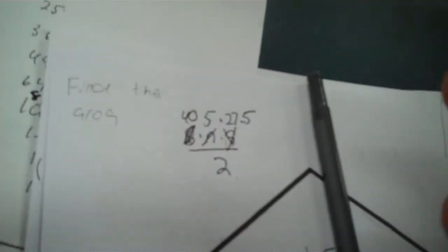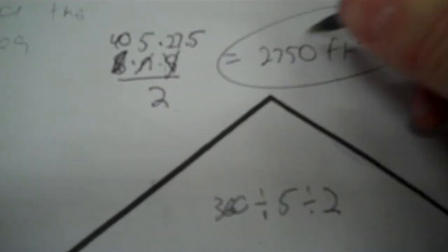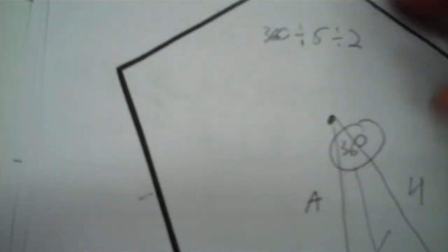Okay, I got 27.5. I don't really care how you round it personally. If you put 28, that's fine. So now I take 40 times 5 times 27.5, click equals, and then I divide that product by 2. So 2,750 square feet. Because we're finding the area inside of it, how many square units are inside of it, that many feet.